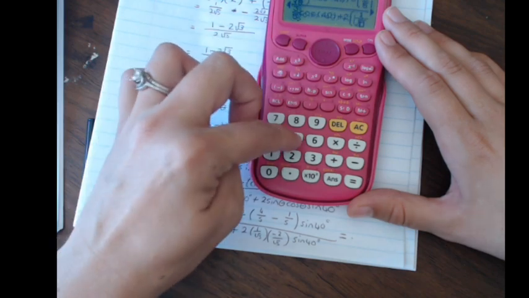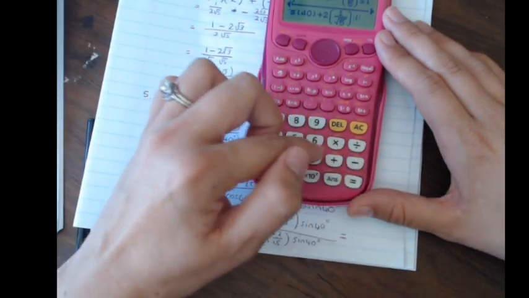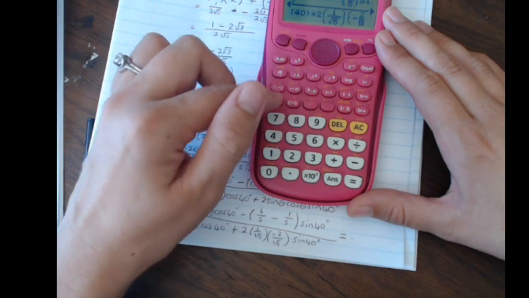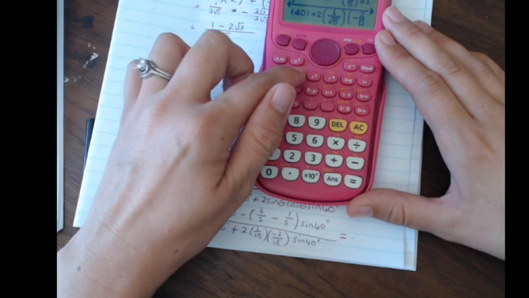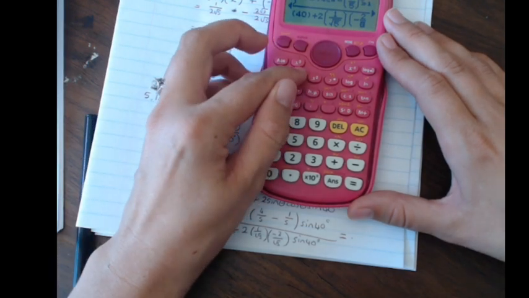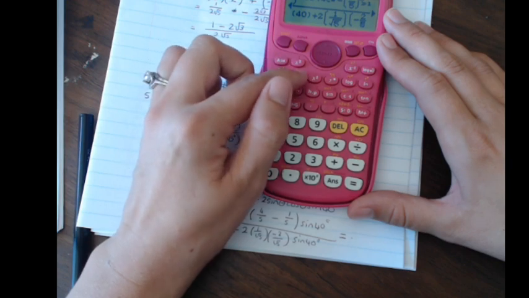1/√5, negative 2/√5. Why does it not want to take the root button now?